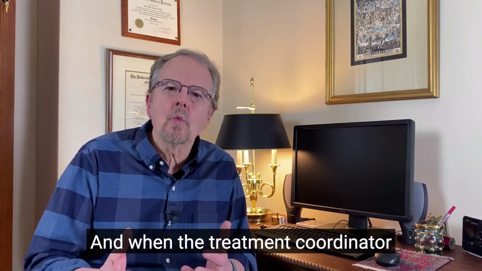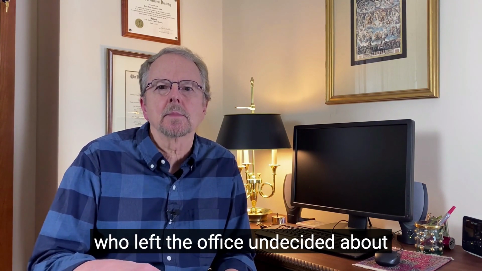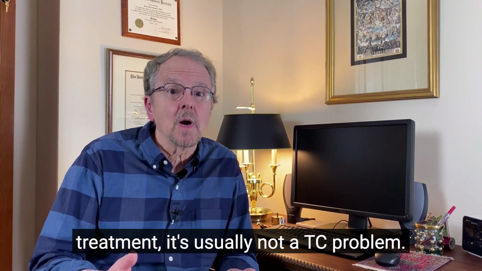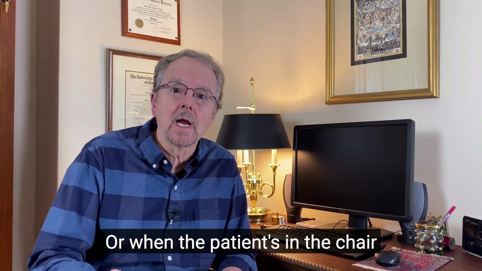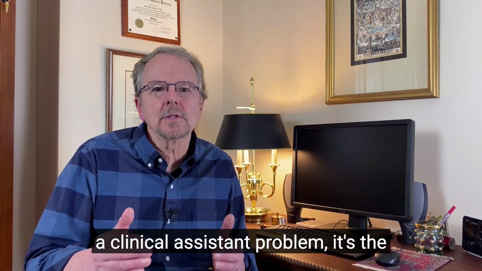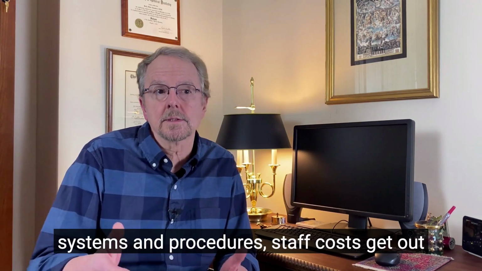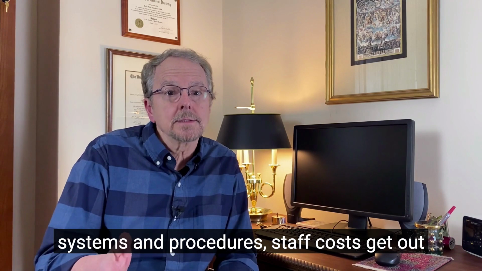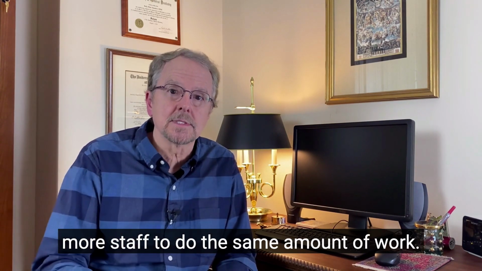And when the treatment coordinator hasn't contacted all those patients who left the office undecided about treatment, it's usually not a TC problem. It's our new patient follow-up process. Or when the patient's in the chair and the lab work isn't there, it's not a clinical assistant problem. It's the way we routinely handle lab work. And when we have these inefficiencies in our systems and procedures, staff costs get out of control because we're forced to hire more staff to do the same amount of work.